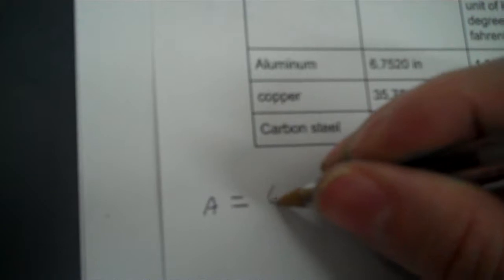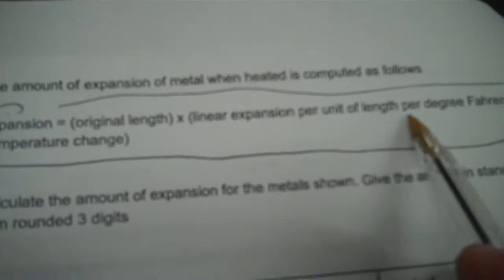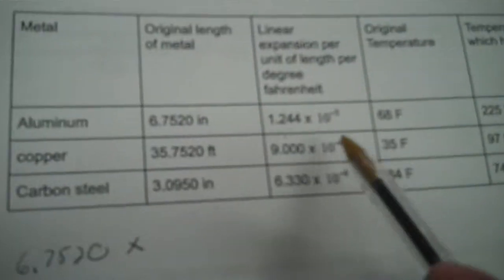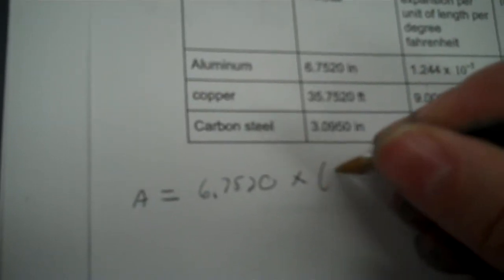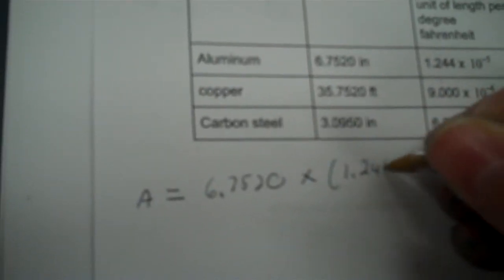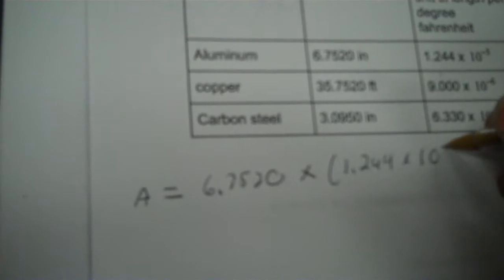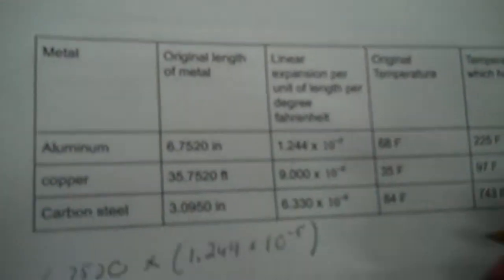So aluminum. I take the original length, so it's 6.7520, times the linear expansion per unit of length per degree Fahrenheit. Well, there it is. It's in scientific notation, so I'm going to put that in parentheses, 1.244 times 10 to the power of negative 5, times the temperature change.